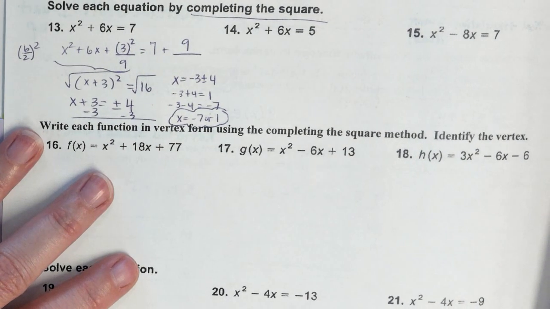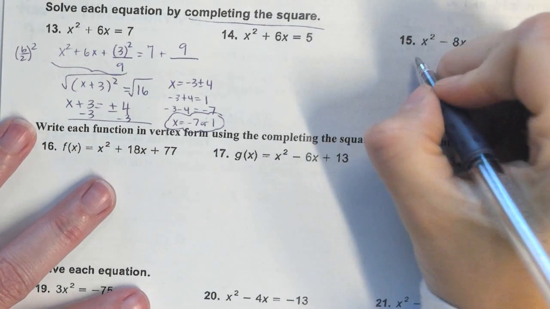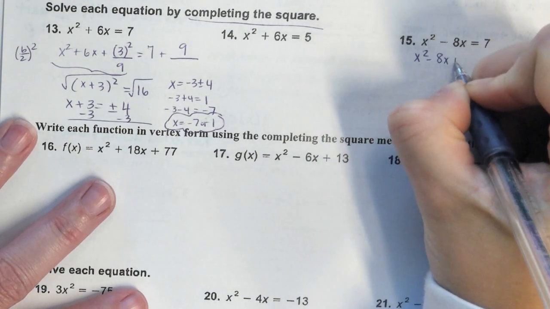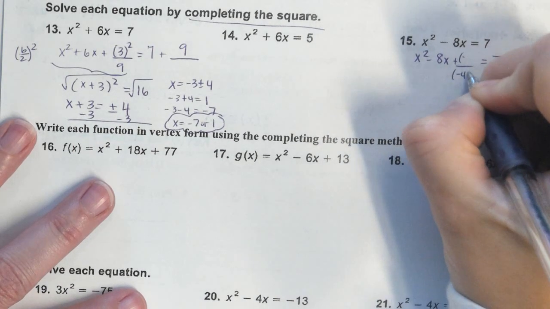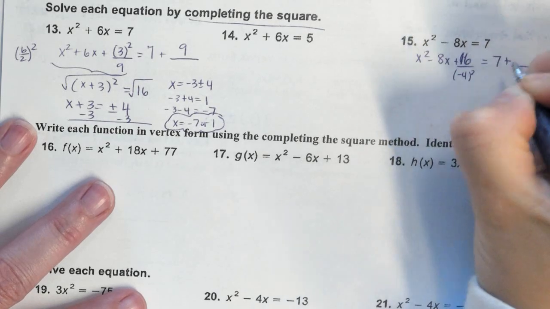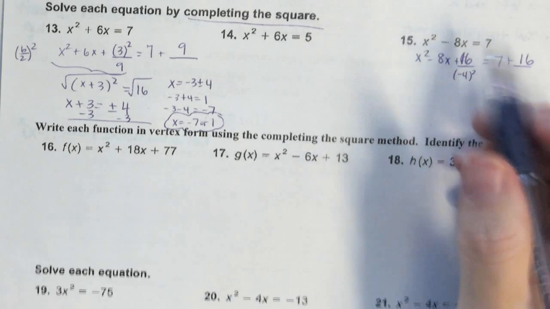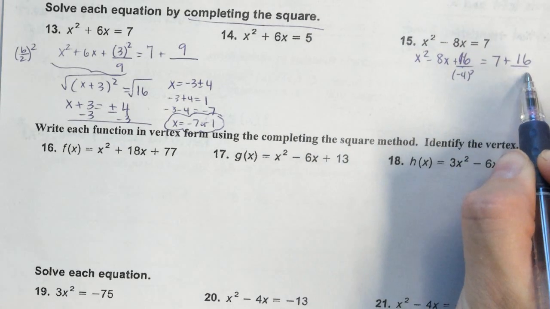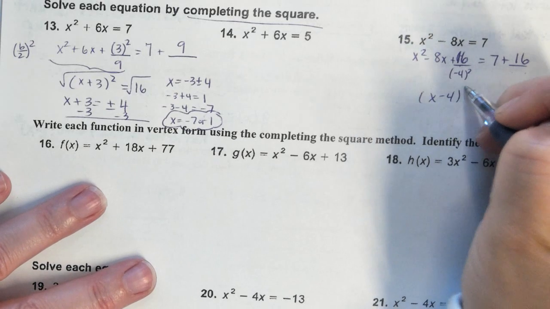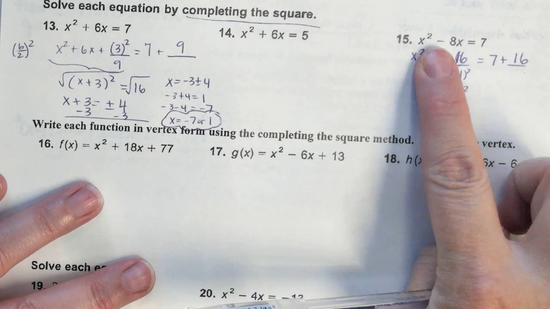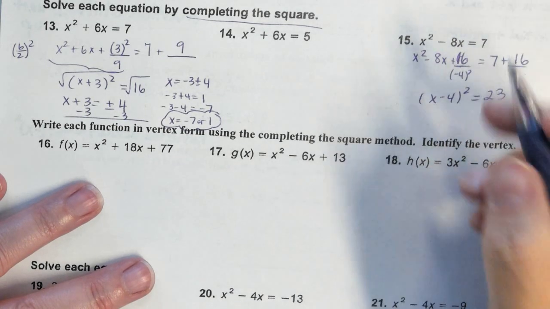Okay, so make sure that you do simplify that one with the whole numbers. All right, and 15 is set up already for me to put my blanks in. So again, I'm going to do half of your b value, so -4 squared, which is 16. And because these are on opposite sides of the equation, what I do to one side, I have to do to the other side. Those are the same. So now I'm going to factor. Make sure you put your correct sign. This sign should match. And then 16 plus 7 is 23.